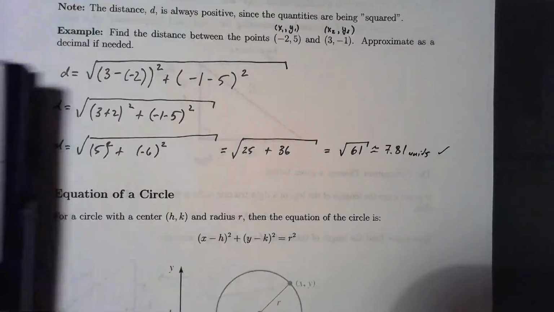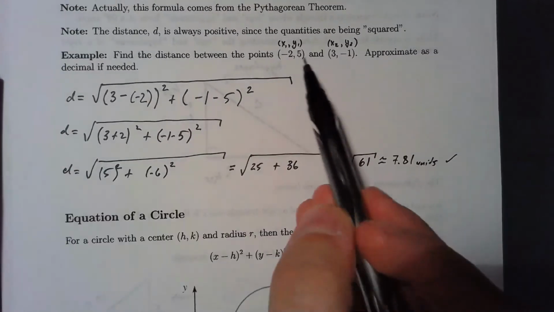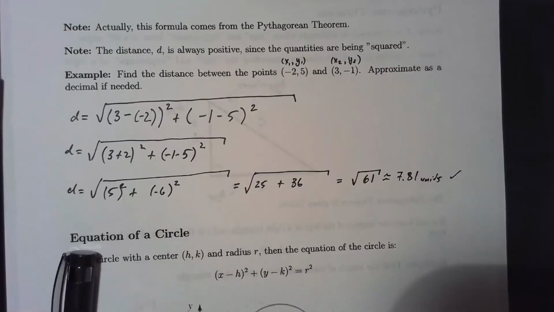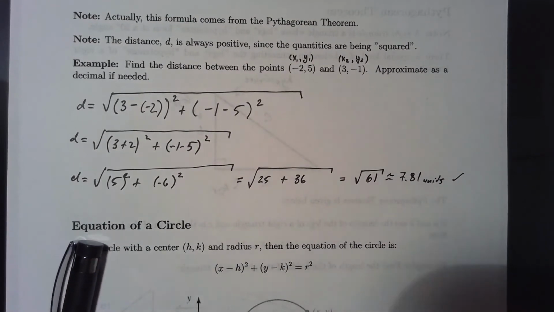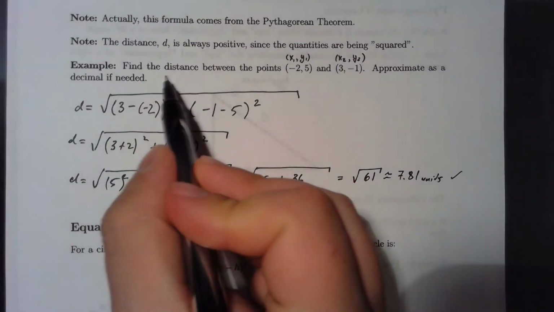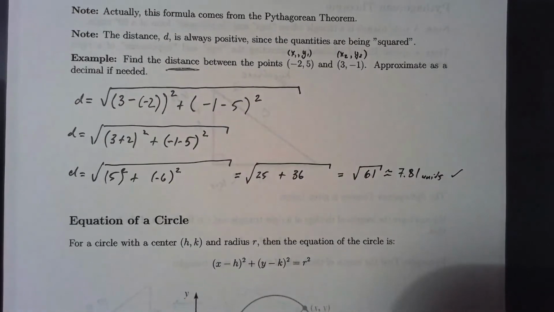So that's the distance between these two ordered pairs. That's the distance, not the slope. Remember, we're finding the distance. Don't confuse one for the other.